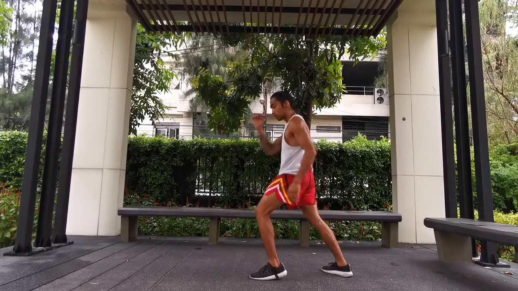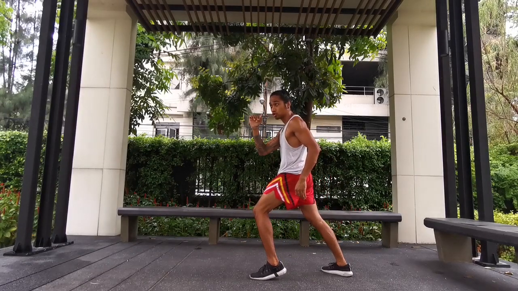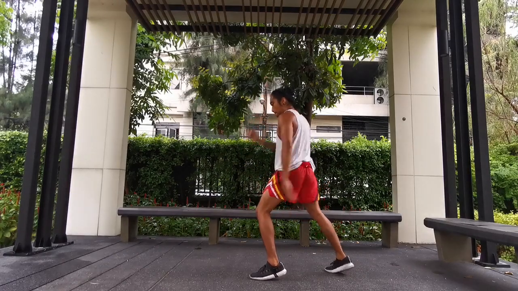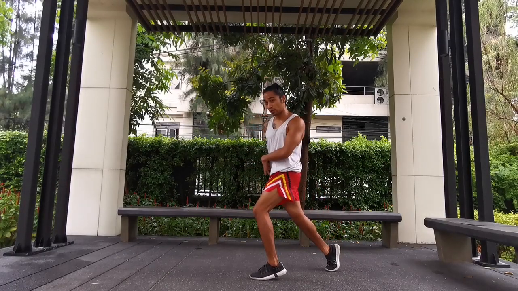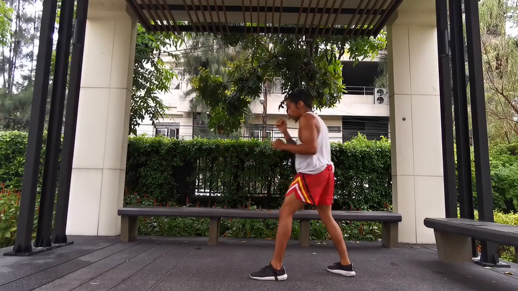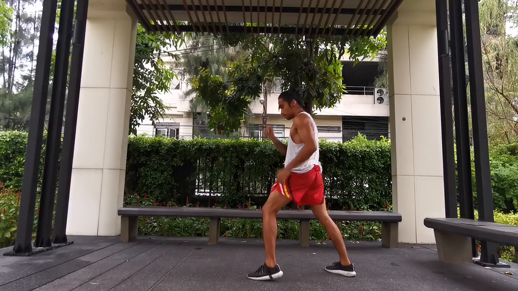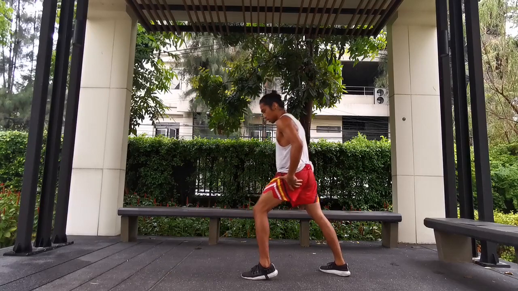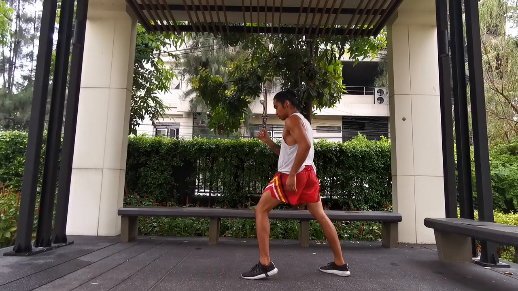You want to switch your hands to get that pivot going or that hip force drive going, and then from there, step. As soon as I transfer my weight, you want to switch your hands as a counterweight or counterbalance.